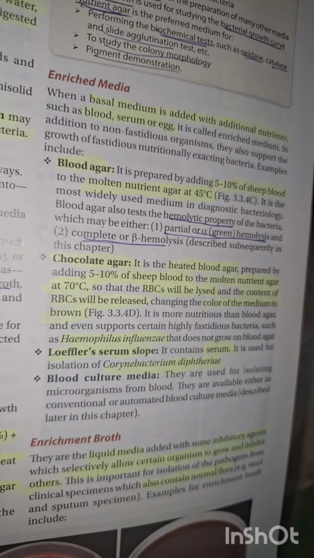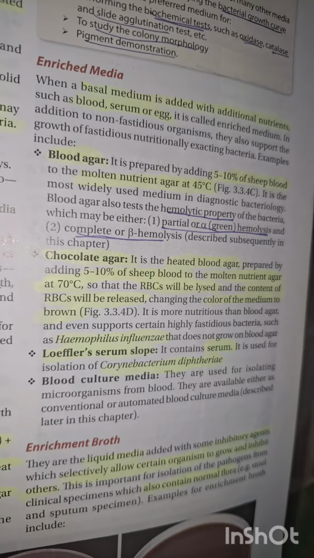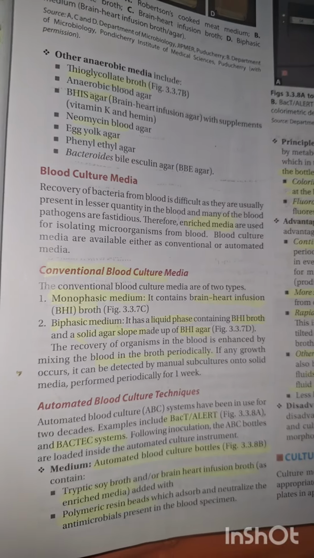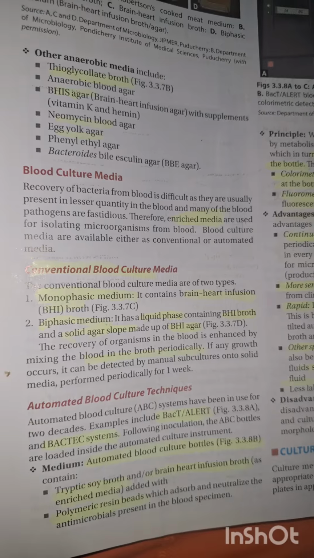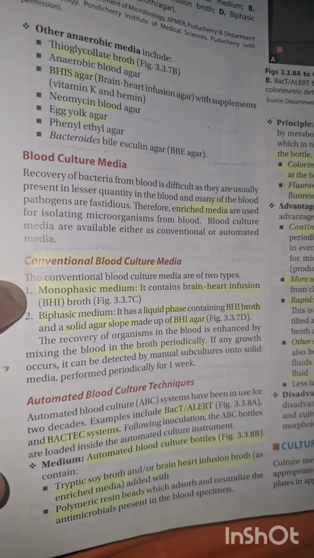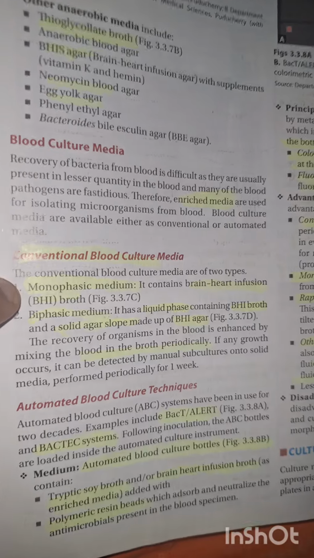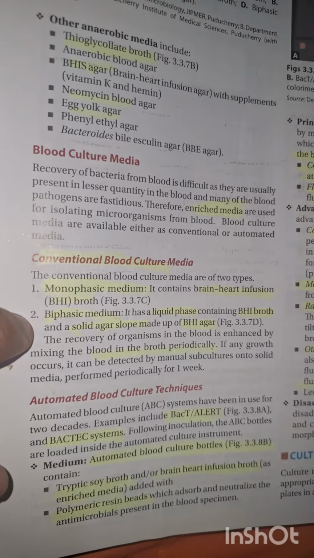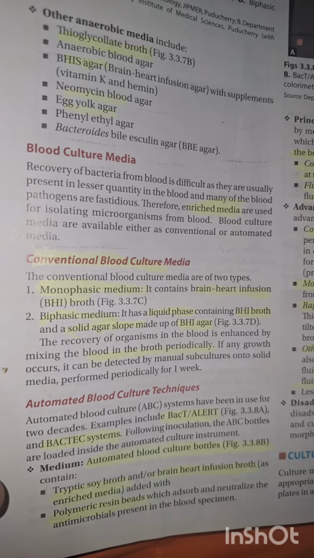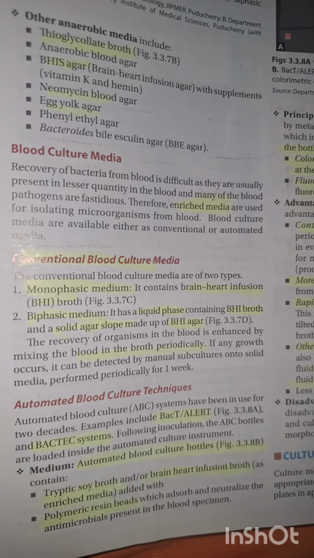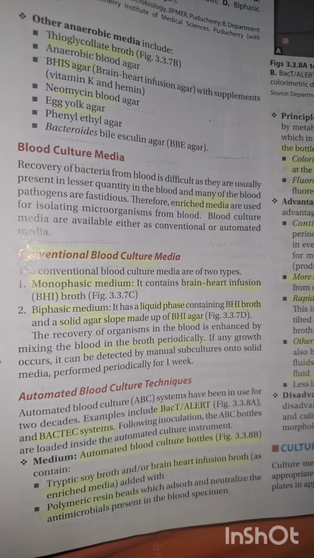And fourth comes the blood culture media, used for isolating the microorganisms from blood. So blood culture media is an enriched media used for isolating the microorganisms from blood. First comes the conventional blood culture media. The first one is monophasic medium, which contains the brain heart infusion broth, and the second one is the biphasic medium. It has a liquid phase containing the brain heart infusion broth and a solid agar slope made up of brain heart infusion agar.